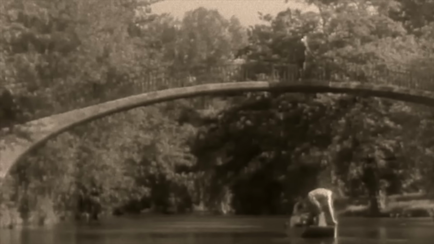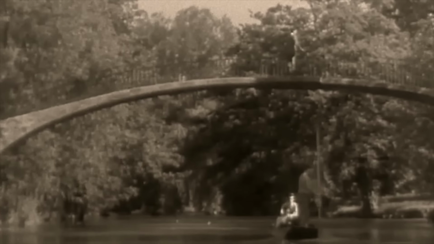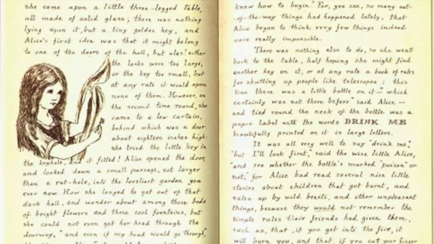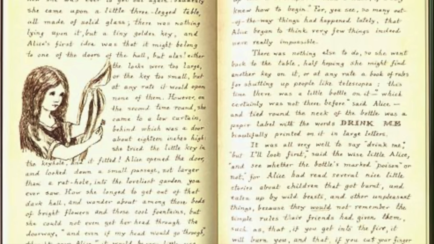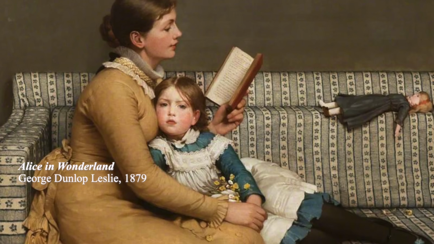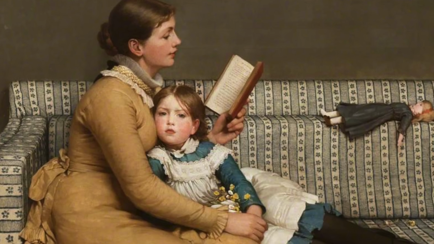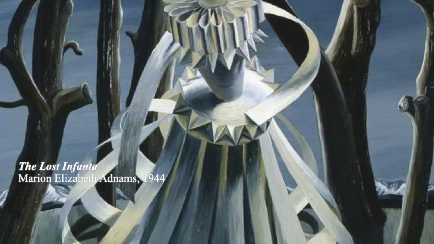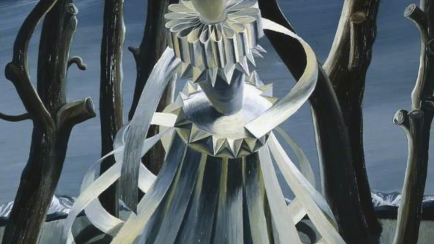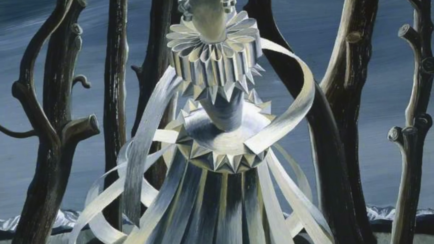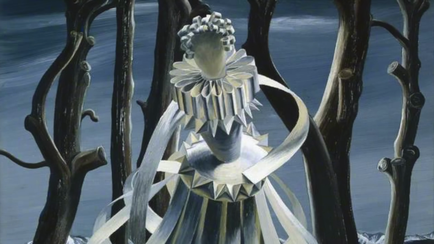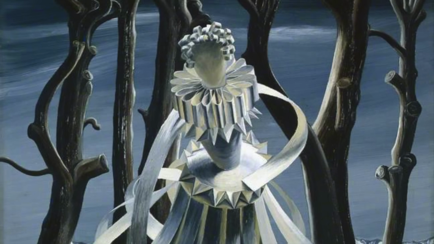For a book that began life as a story made up by a mathematics teacher on a boating trip in Oxford, Lewis Carroll's Alice's Adventures in Wonderland would go on to have an enormous global cultural impact, particularly in the arts. The Surrealists, drawing on Freud's theories of the unconscious, had a deep admiration for Carroll and how he combined reality and fantasy, the uncanny and the illogical.